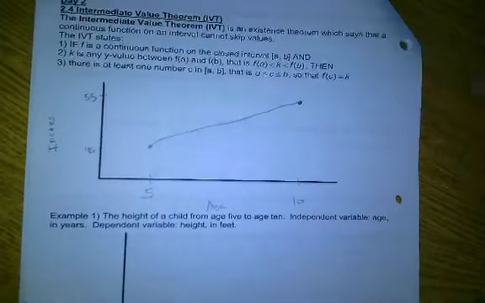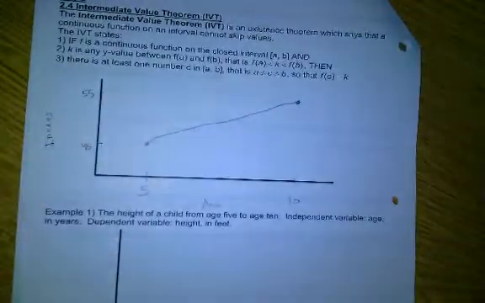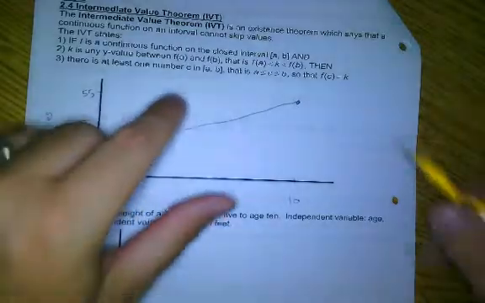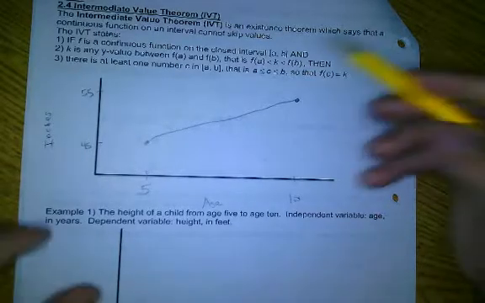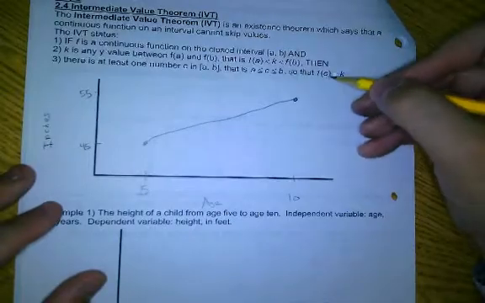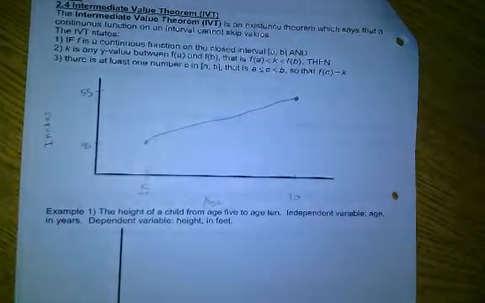Okay, so you have to state these 3 things. You have to state 1, boom, it's continuous. You have to state that the 2 values are not equal, the 2 endpoints. Because if the 2 endpoints are equal, then IVT doesn't really work. And then at least 1 number between them so that every single value is hit.